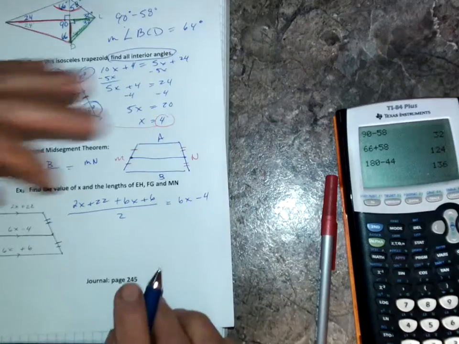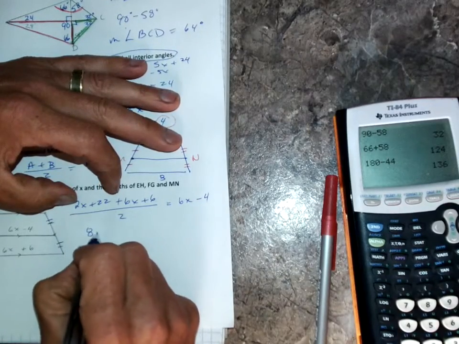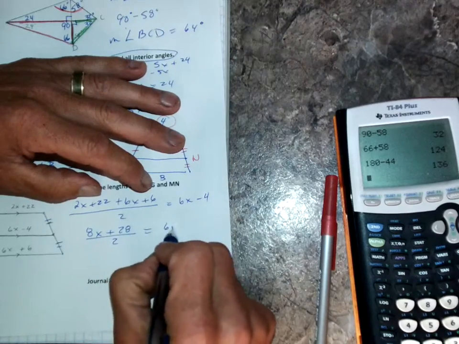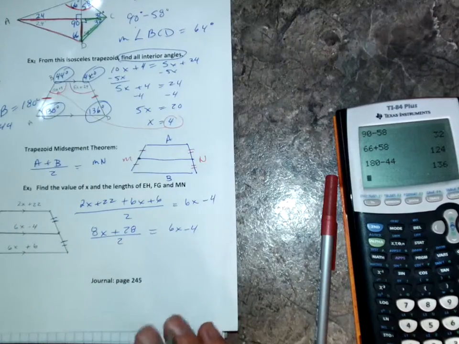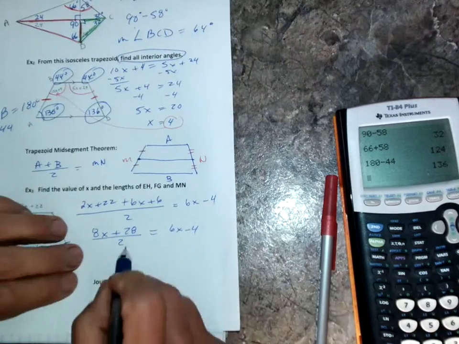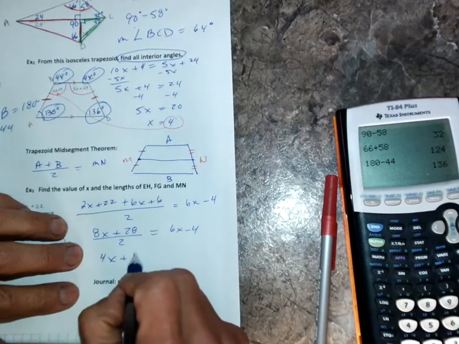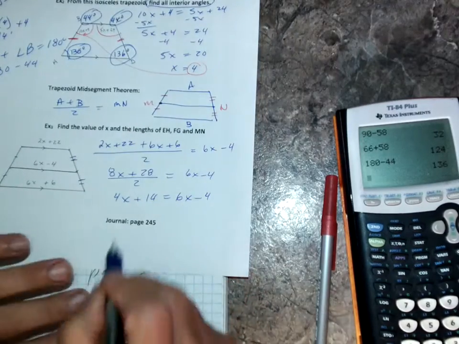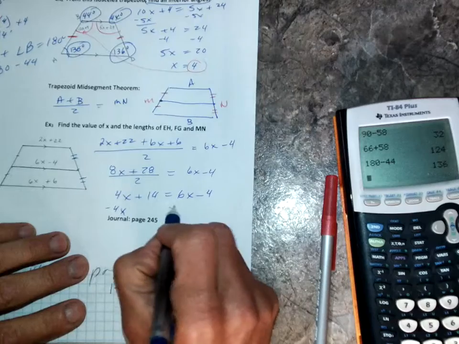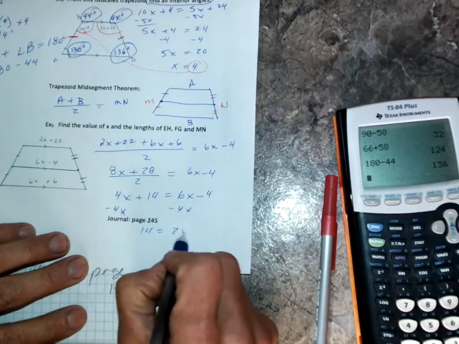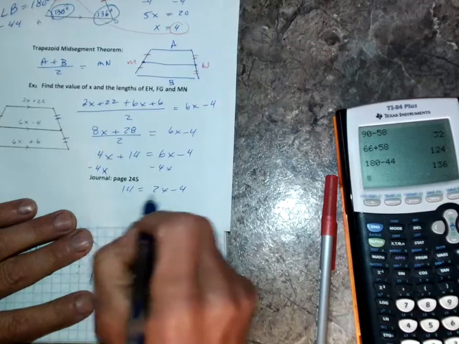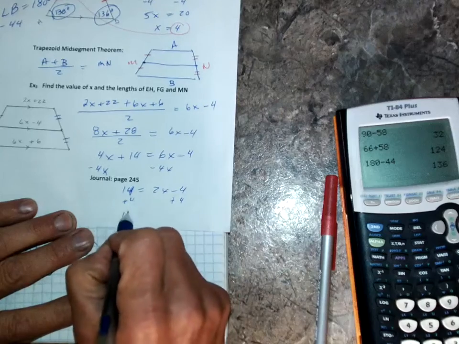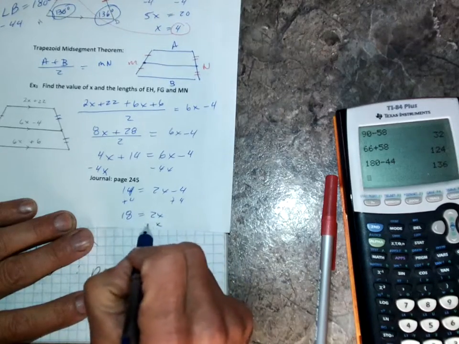I can do that. First of all, 8x plus 28 divided by 2 equals 6x minus 4. Alright. Well, I may as well divide by 2, but I have to divide both of them by 2. Divide. 4x plus 14 equals 6x minus 4, right? Okay. Solve for x. Minus 4x, minus 4x. 14 equals 2x minus 4. That's a 14, bad looking 14. Sorry about that. Plus 4, plus 4. 18 equals 2x, or x equals 9.